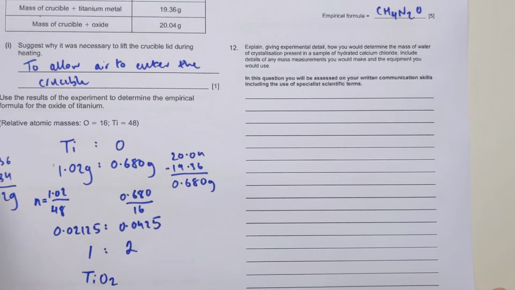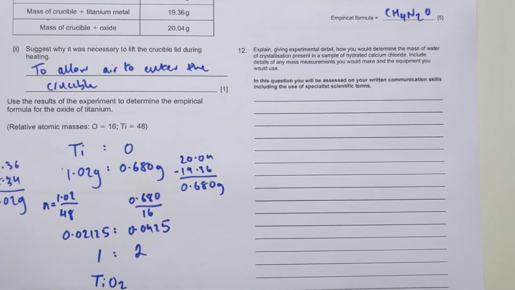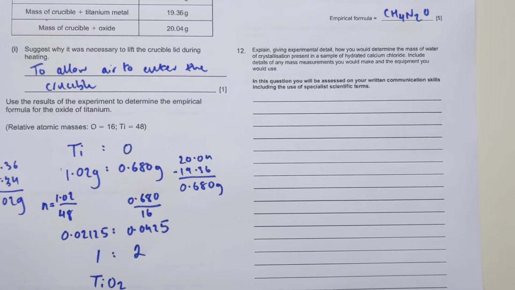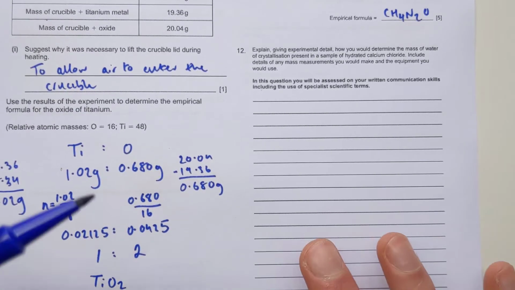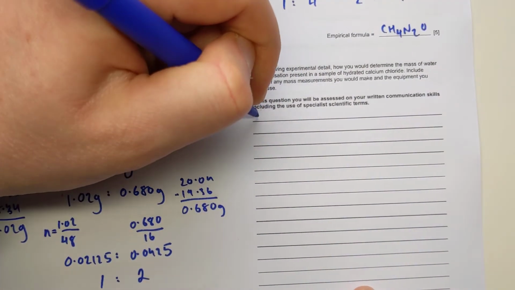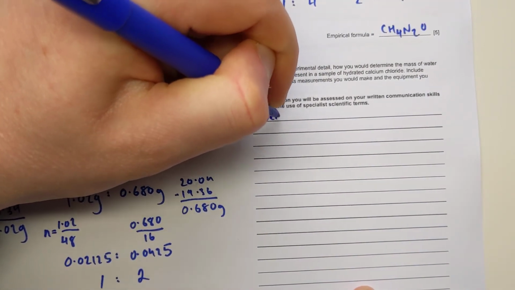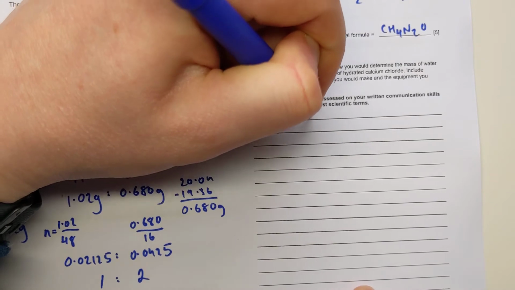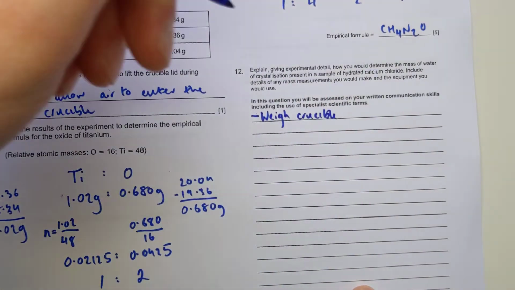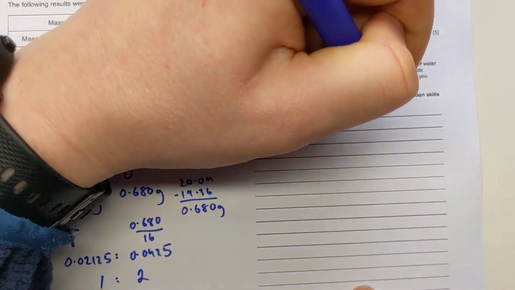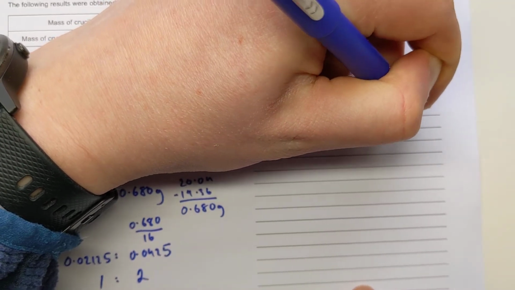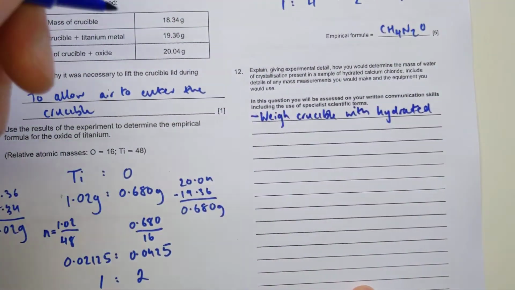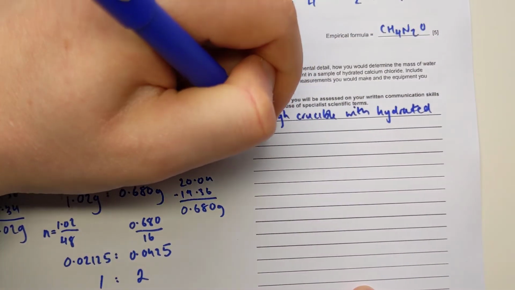These questions can be quite tricky, because whilst you might in your head know what's going on with the experiment, it can be quite hard sometimes to put it down in a logical order. So first thing, if you're going to think of the design of the experiment, it generally involves weighing lots of things and heating them. So essentially what you want to do is weigh a container. Now I would probably say a crucible would be the best thing. So weigh a crucible with the hydrated solid inside it. Hydrated means you haven't heated it yet, it's just the solid you got to start with.